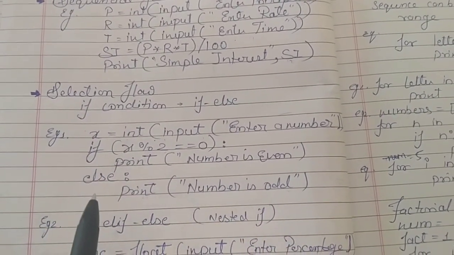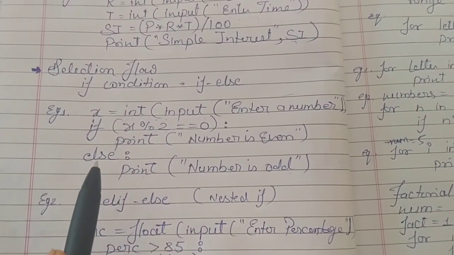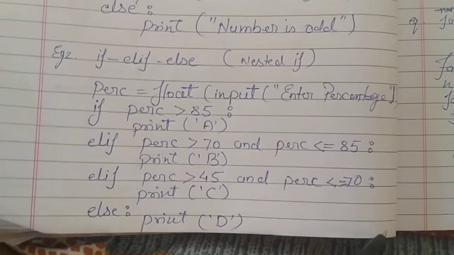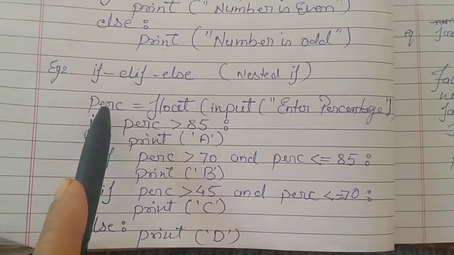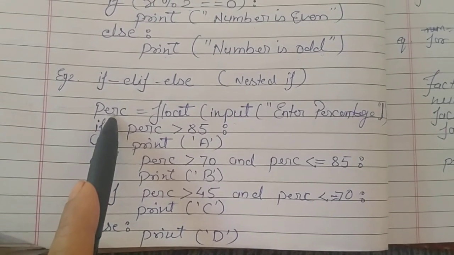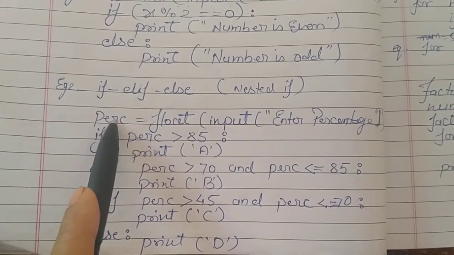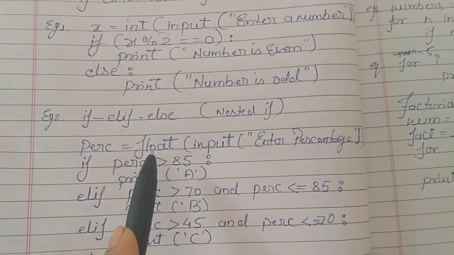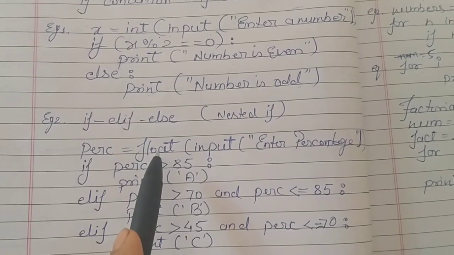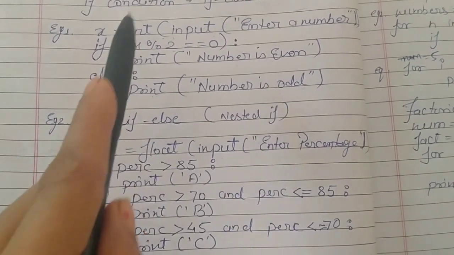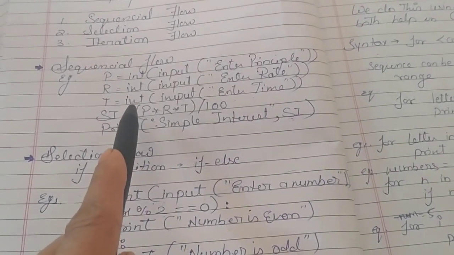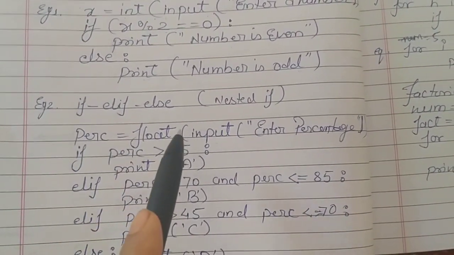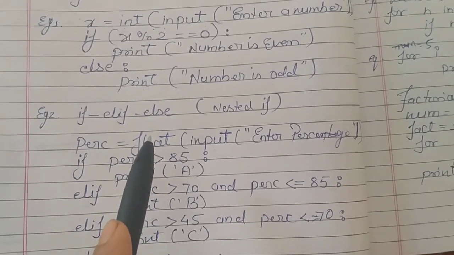This is if else. Now, multiple conditions can also be checked. See here, in this one, multiple conditions are being checked. We have taken PERC, a short form I have taken for percentage, to store a value. Float, int, enter percentage. Now why float? Because this time we are allowing the user to enter decimal numbers also. In the first example it was integer, because only whole numbers were allowed. Here we'll give the facility to enter decimal ones also.